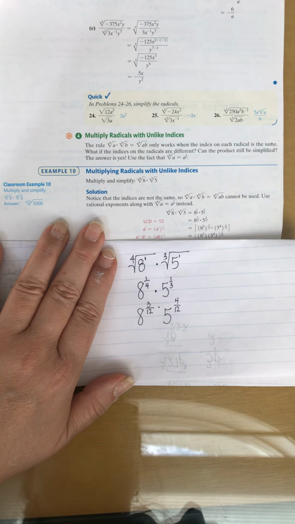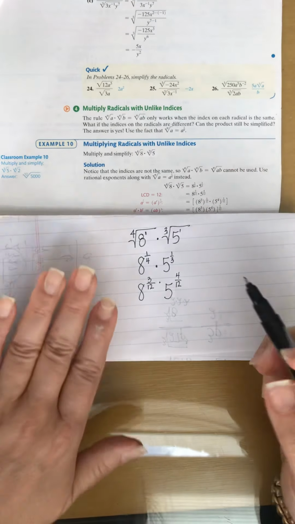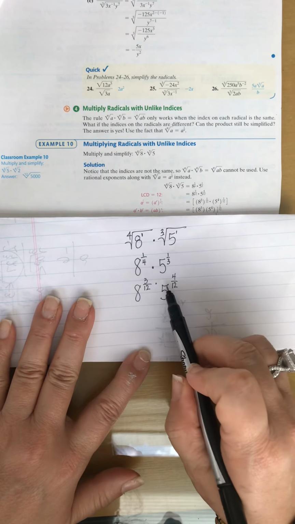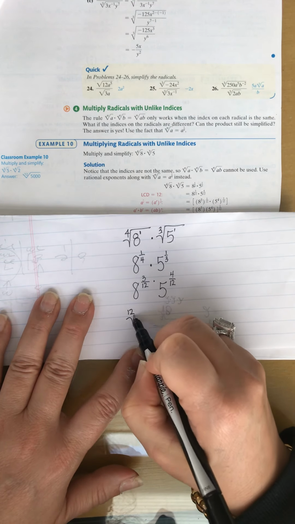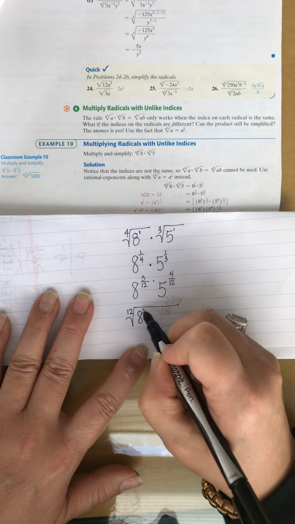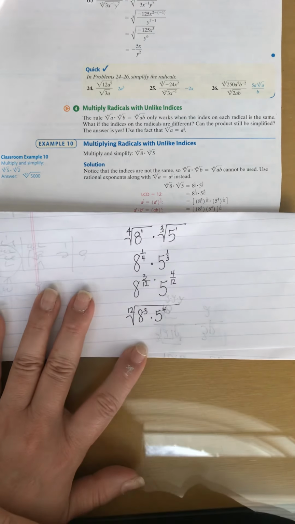Okay, so now you look at this problem as the index is now 12, so it's the 12th root of 8 cubed times 5 to the 4th power.